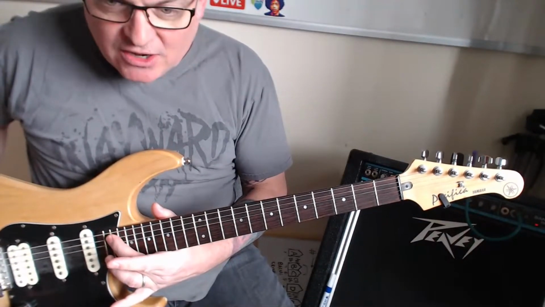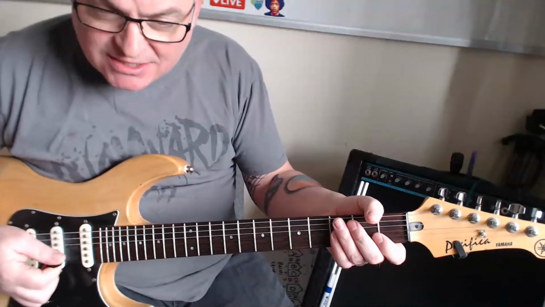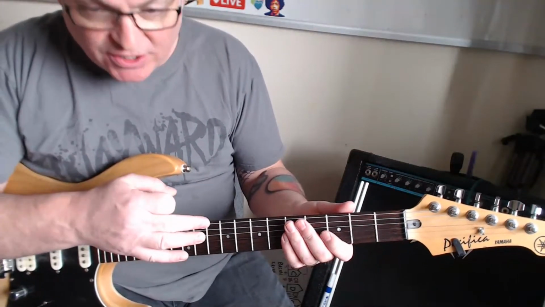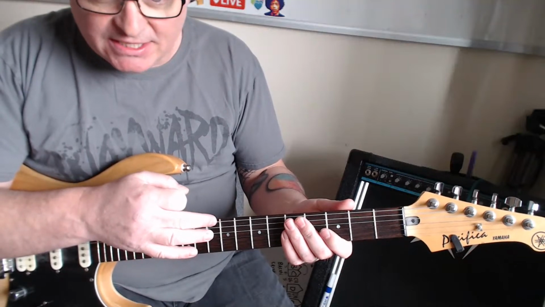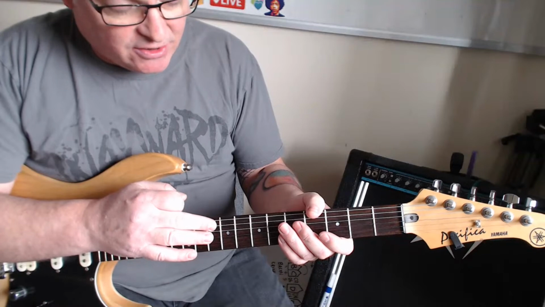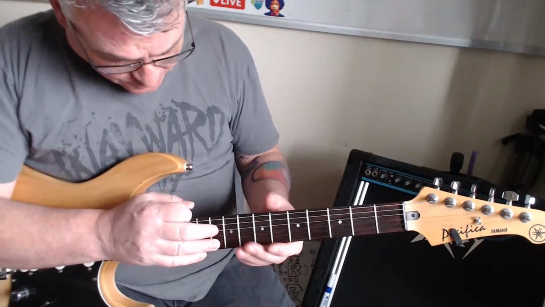Okay? Any note, it doesn't matter which string you start on, because the string that you start on is going to give you an idea of which shape. If it starts on an E string, then it's either going to be a G or an E shape. If it starts on the A string, it's going to be a C or an A shape. And if it starts on the D string, then it's going to be a D shape.